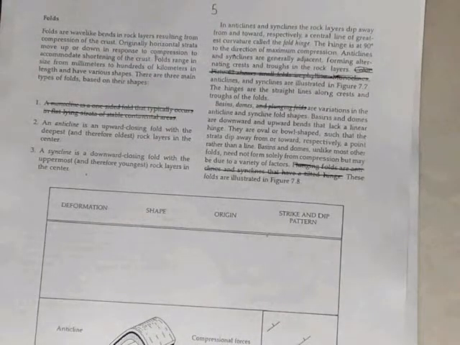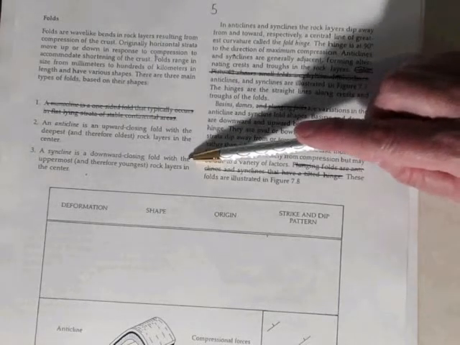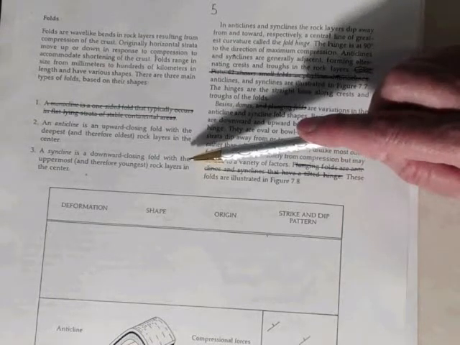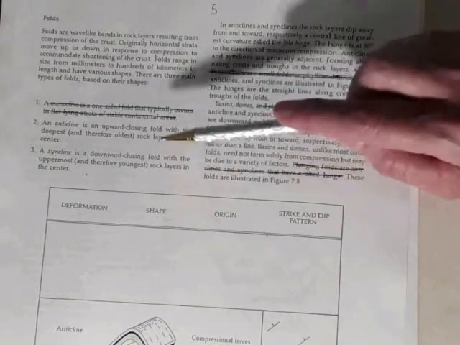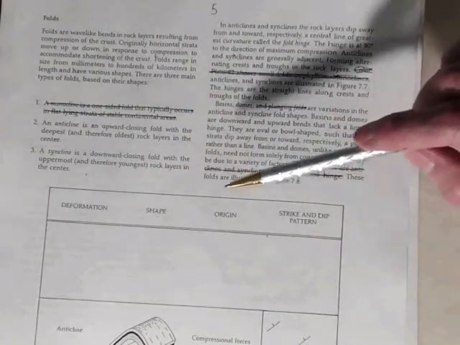You can also get a downward arch. What we call a syncline. So again, I'm pushing together, but this time I have a downward arch. Okay, that is known as a syncline. Okay, so the syncline is the downward arch, usually found in association with the anticline. So they kind of follow one another. You get the upward arch, and then you get the downward arch. Anticline, syncline, and they kind of follow each other.